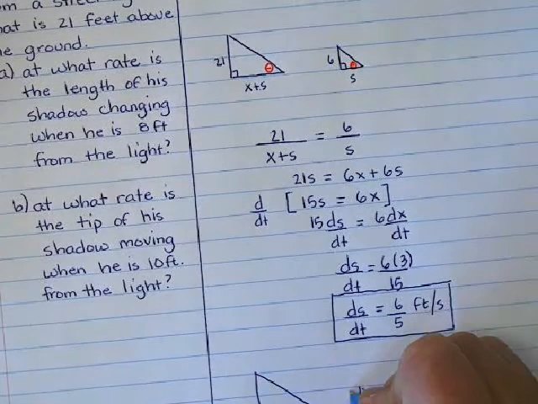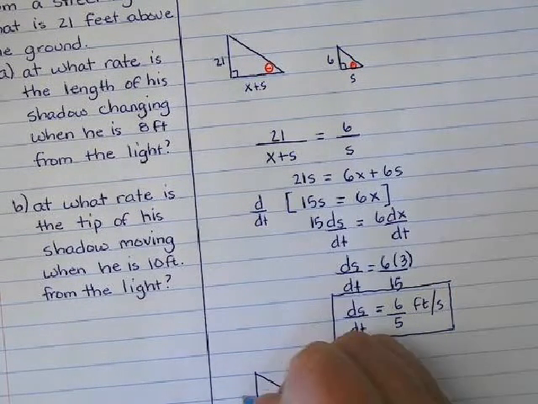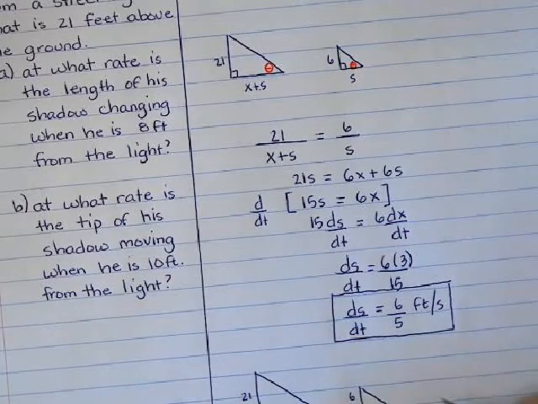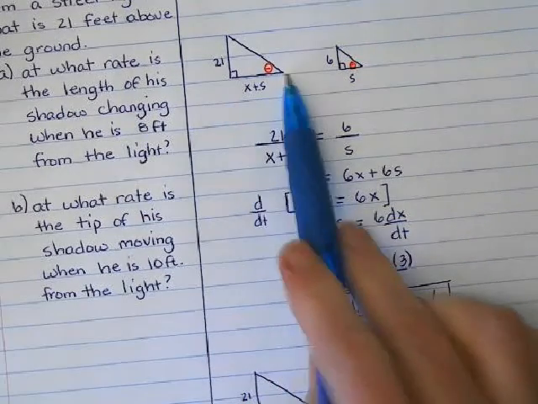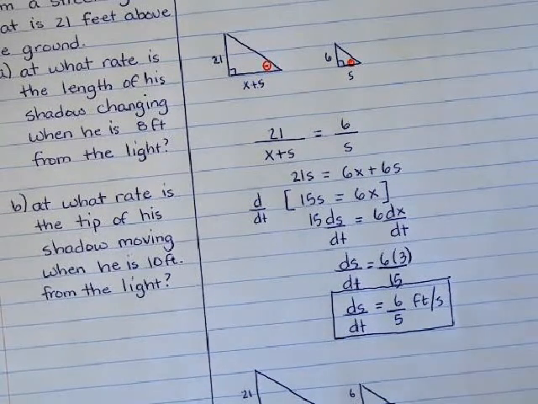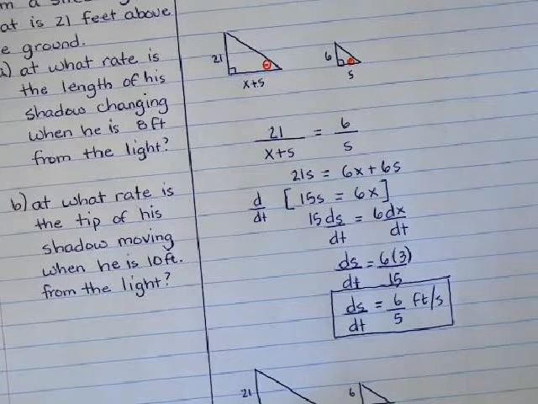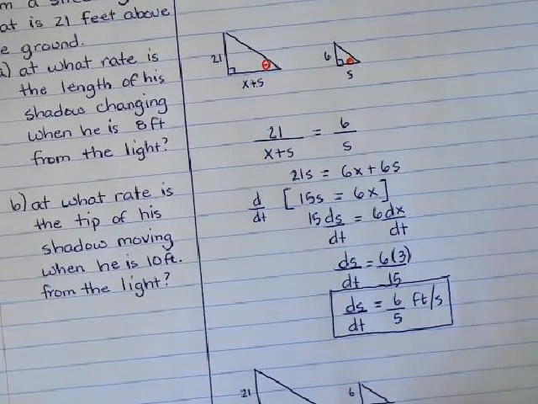I still have my 6, and I have my s, and this time I'm just going to call this one L for the length of this whole thing right here. Now I'm going to do the same thing. 21 is to L, because that's what I want to find, the length of this whole thing, is equal to 6 over s. So 21s is equal to 6L.